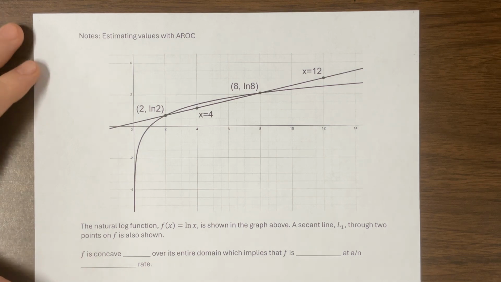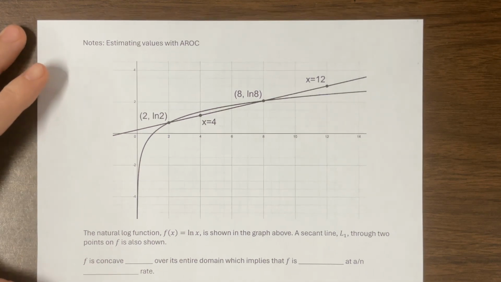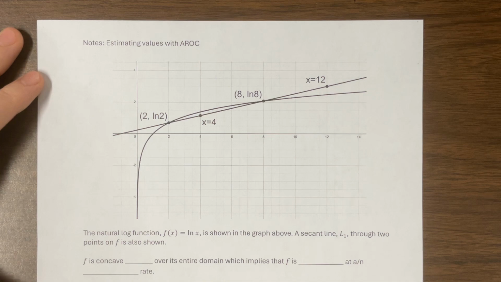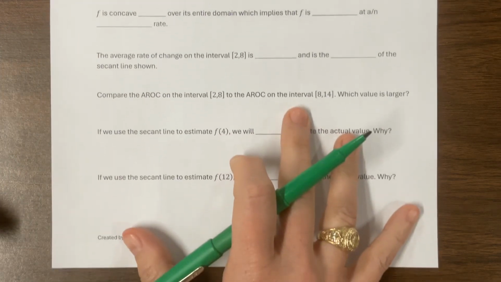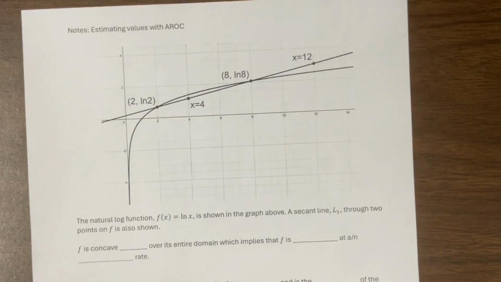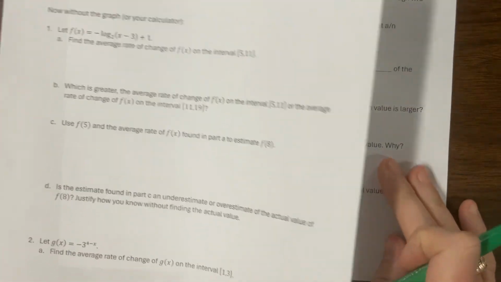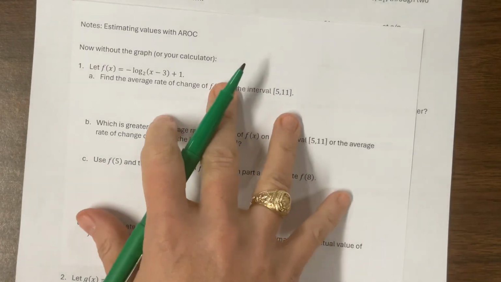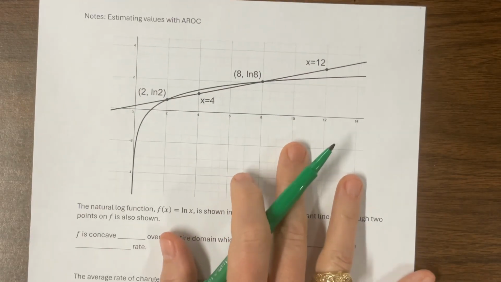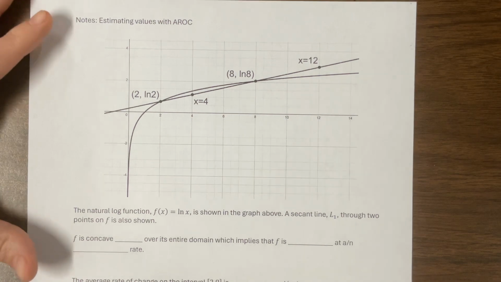I don't remember who inspired this question, but I used some ideas that I found in the Facebook teacher group and put some work together here. We're going to work off of this picture for the first part, and then I have problems that we'll figure out how to do after we know what we're doing here. Okay, so let's jump in and actually do this problem.